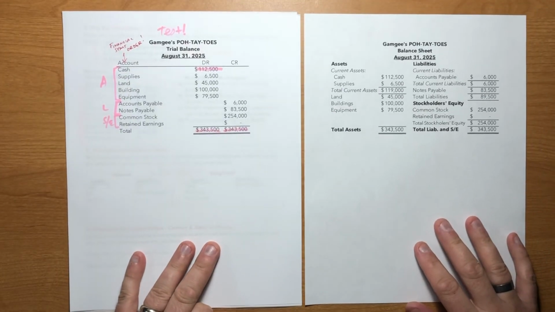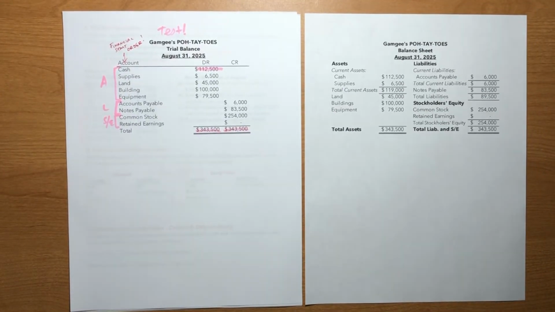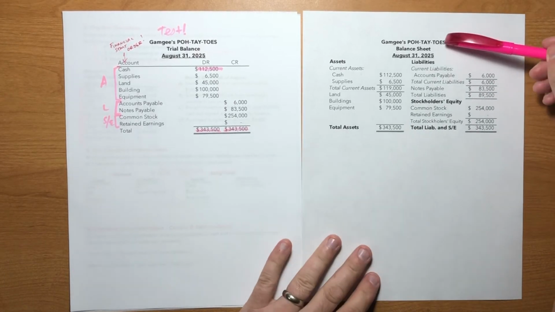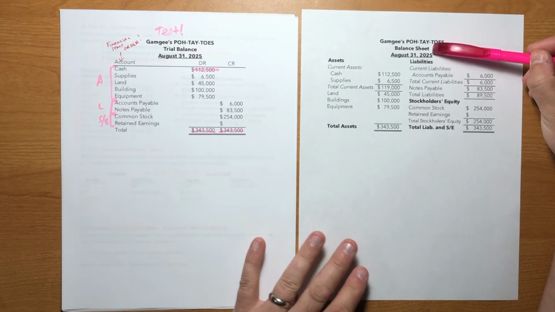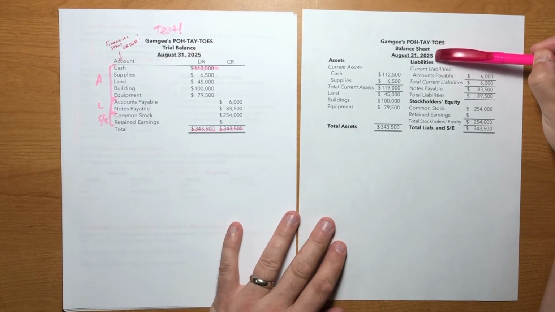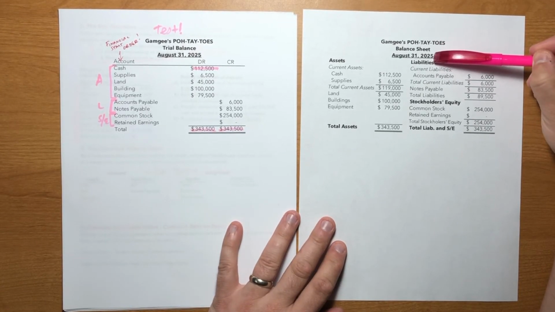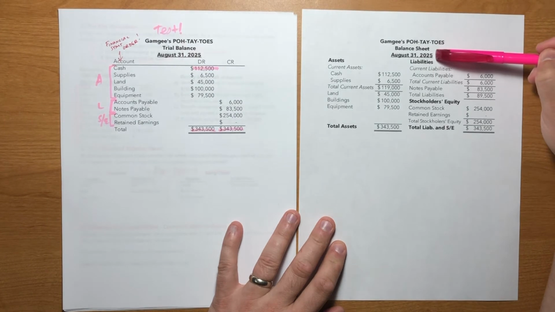Here is our classified balance sheet. As we see, it starts with the name of the company, balance sheet, name of the statement, and the date. The balance sheet is for a particular period in time, a particular date. So August 31st, we're going to put 2025 here.